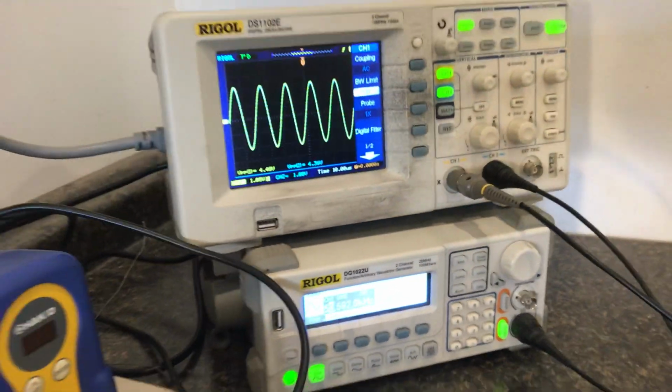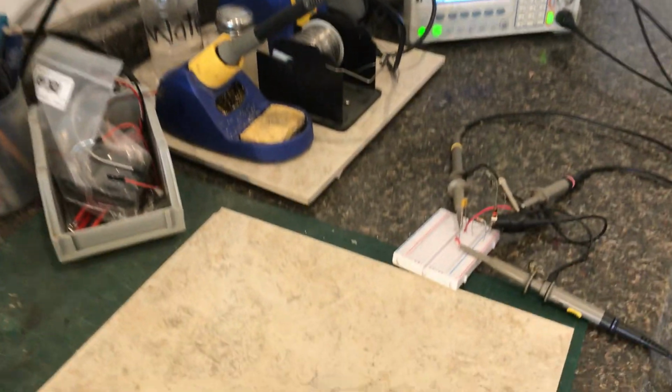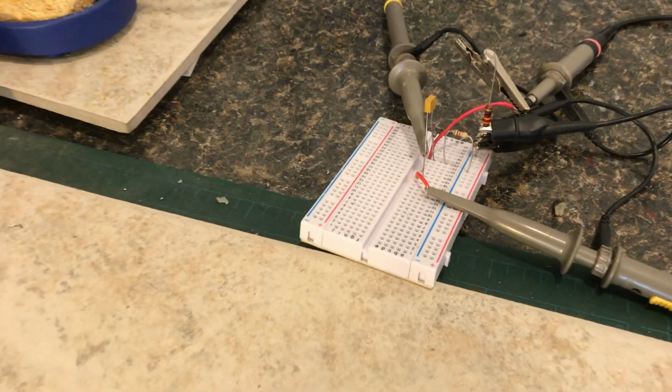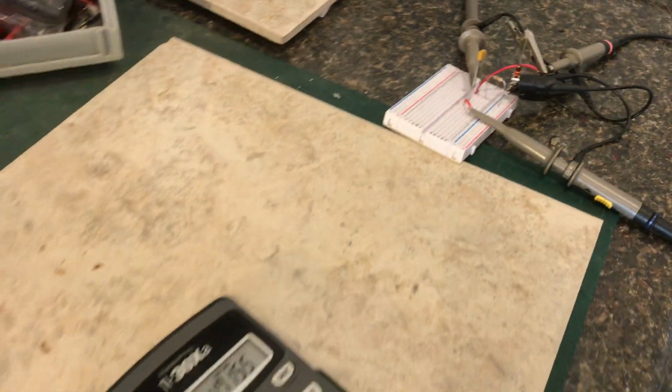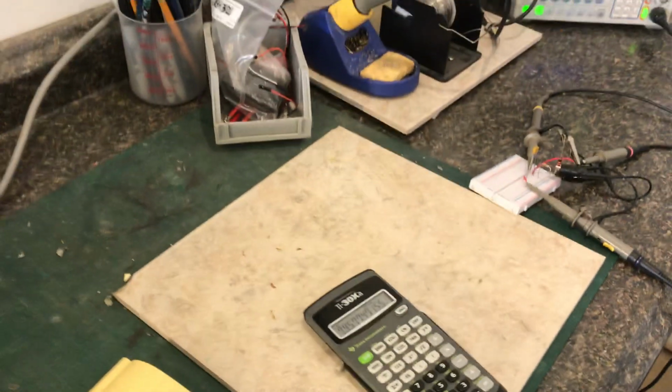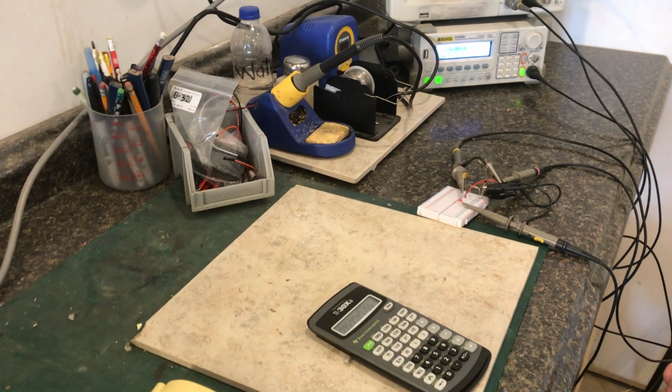All right, well, I hope you learned something. I personally think high and low pass filters are really cool because of how simple the componentry involved is.